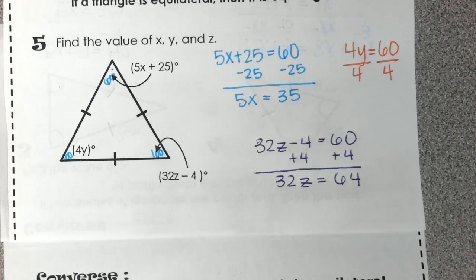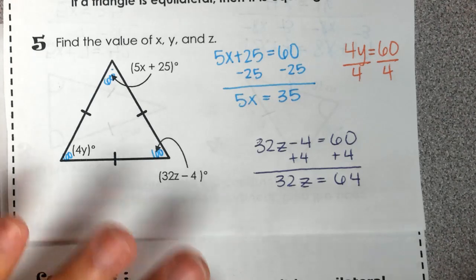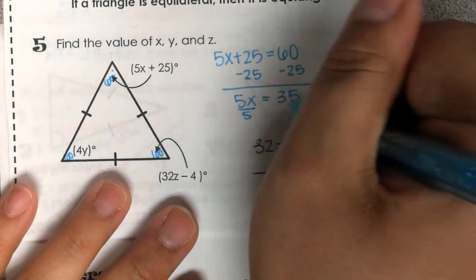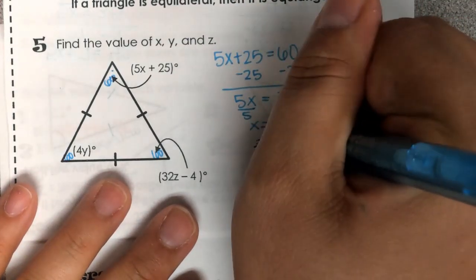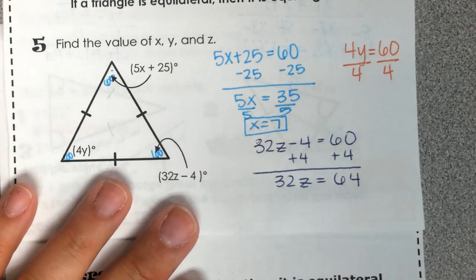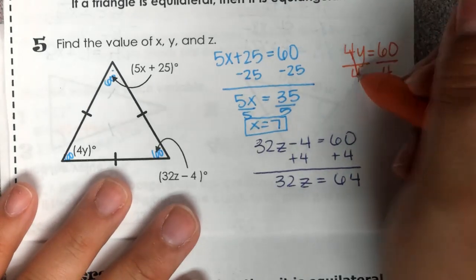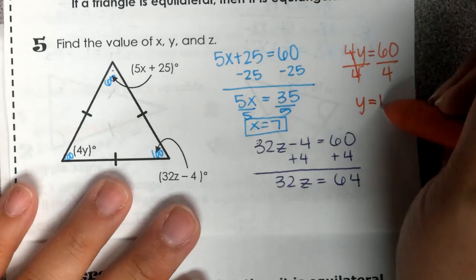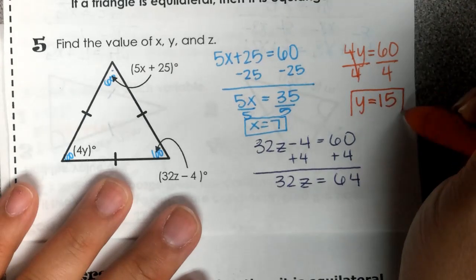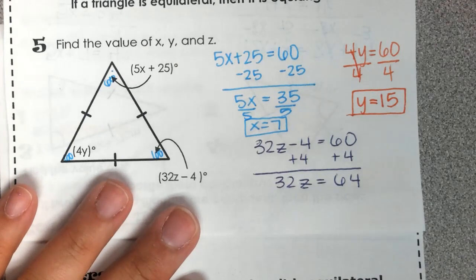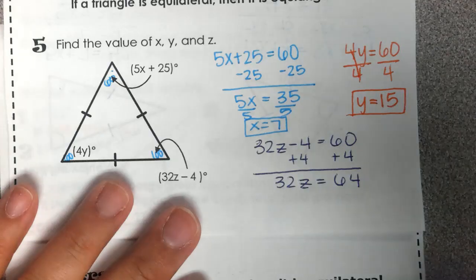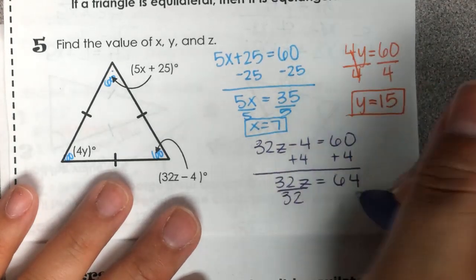What did you get for x? X equals 7. Please box that answer. What did you get for y? Y equals 15. We just divide. And what do you get for z? Be careful.